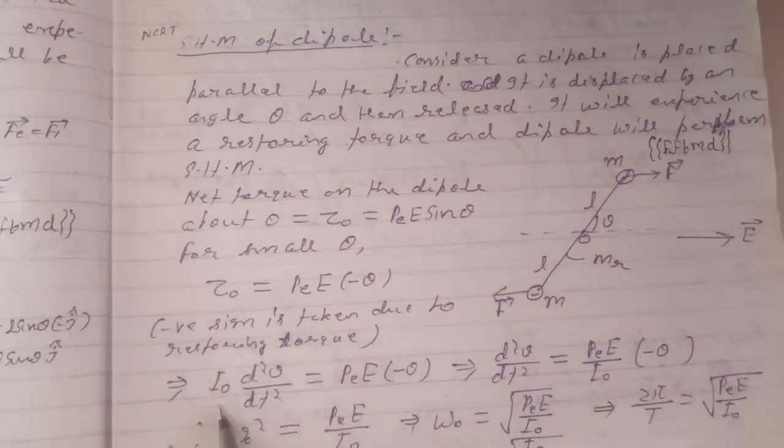Tau equals I alpha. So not omega, sorry, I alpha. So alpha is d2 theta by dt square, meaning angular acceleration, and this is the moment of inertia about O, and this is the angular acceleration about O. So P into minus theta equals I0 into d2 theta by dt square.